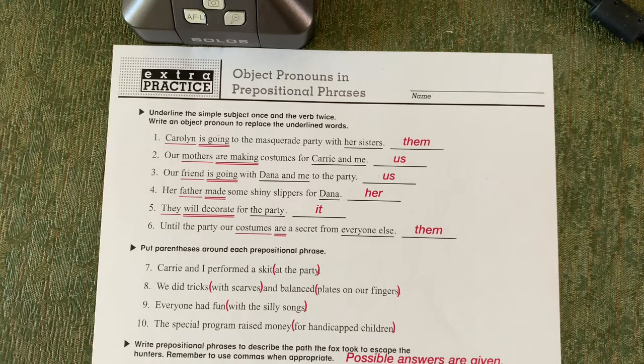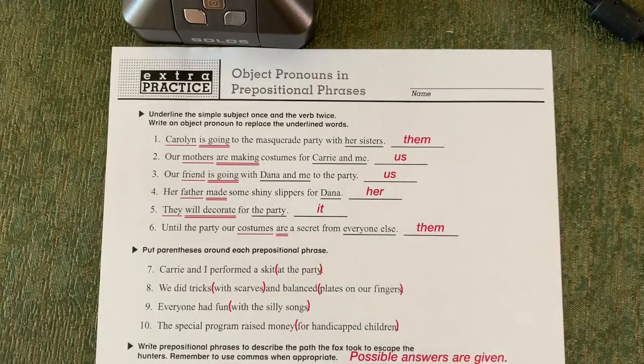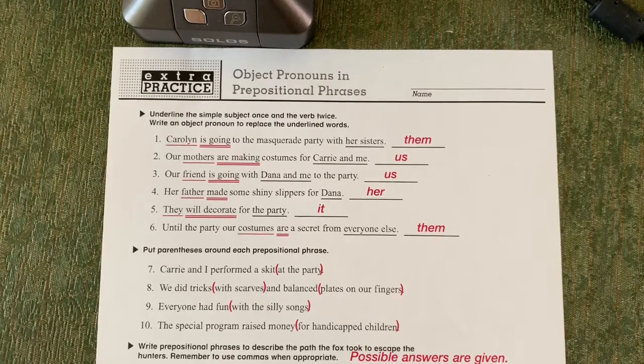Okay, if you need to take a few minutes and check those over, you can just pause the video and then go back and start it up when you're ready. The next part, you were supposed to put parentheses around each prepositional phrase. So number 7, the prepositional phrase was at the party. Number 8, with scarves and plates on our fingers were prepositional phrases. Number 9, with the silly songs was the prepositional phrase. And number 10, for handicapped children was the prepositional phrase.